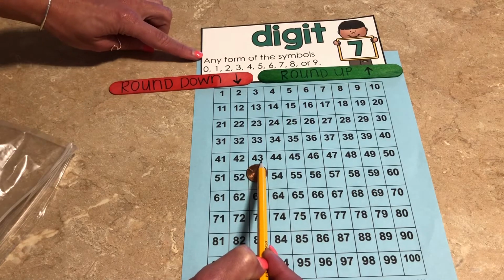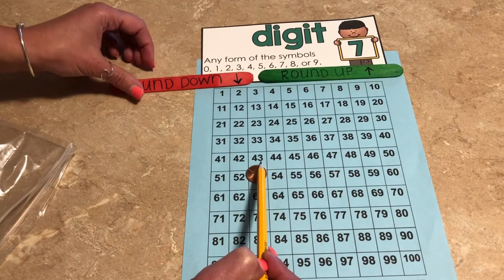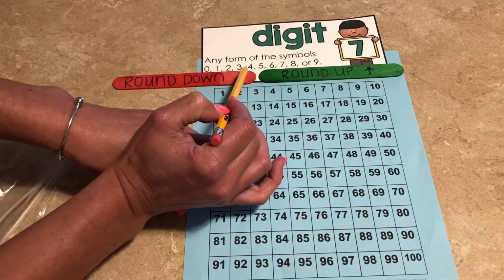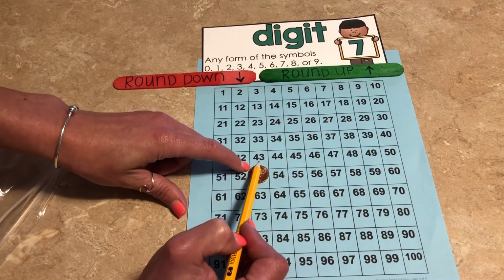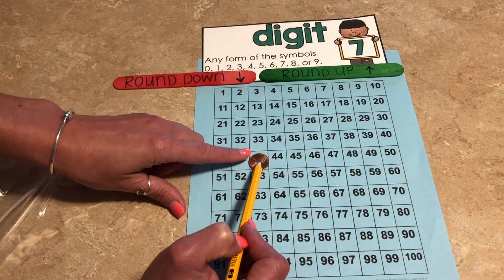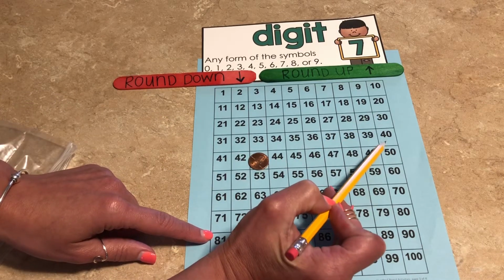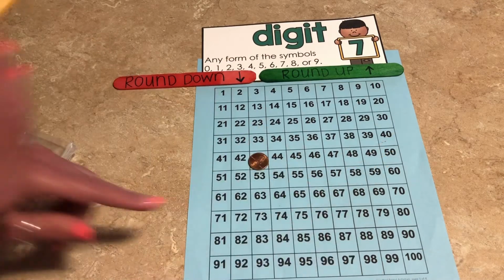Looking up here, 0, 1, 2, 3, or 4. Because 3 falls within these 5 digits, I'm going to round down. So 43 is rounded down to 40. It's closer to 40 than it is to 50.